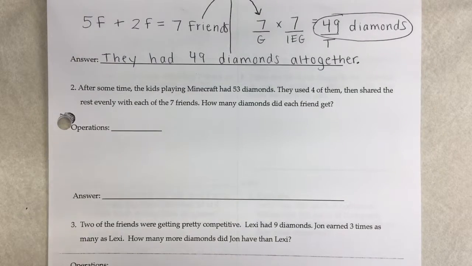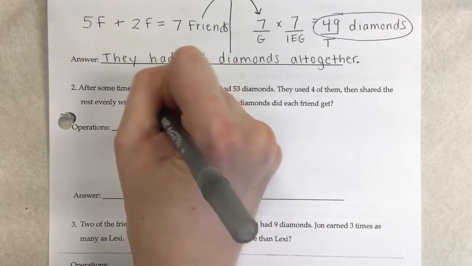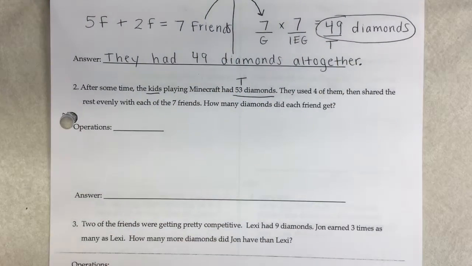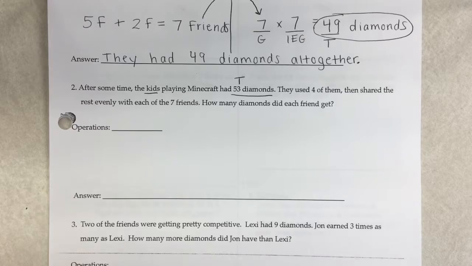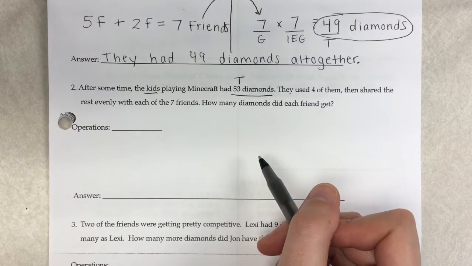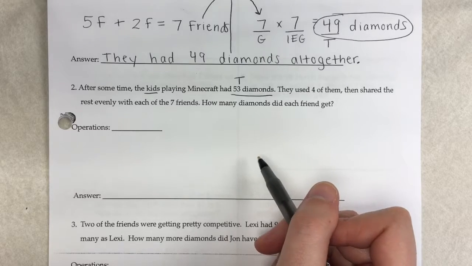Number 2, let's underline important info. After some time, the kids playing Minecraft had 53 diamonds. So our kids had 53 diamonds. That's our total, the total number of diamonds they had. So I'm already thinking, oh, I have a number here that matches my total, so I know I'm going to need to subtract or divide.